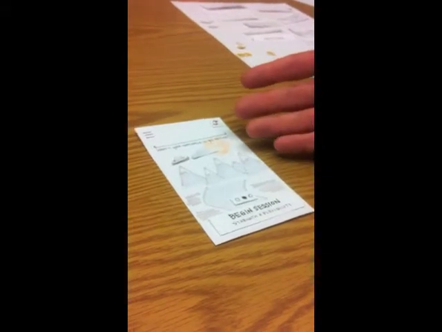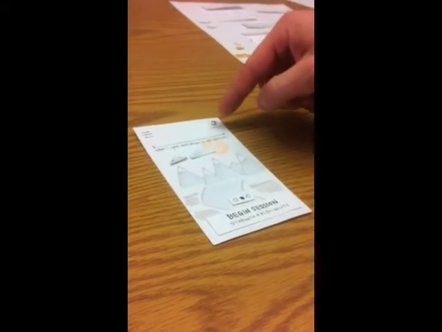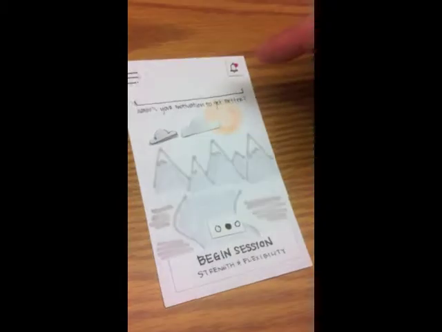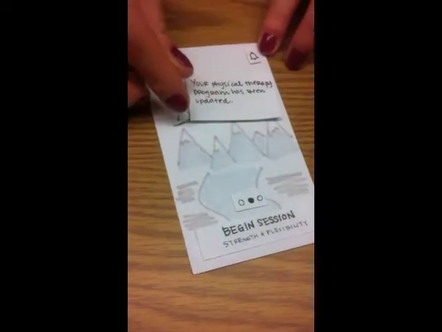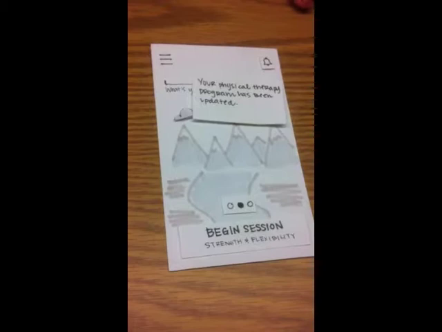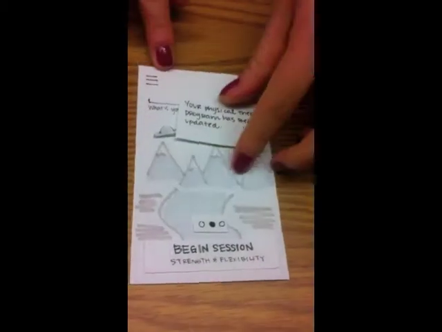Interesting. Now, the first thing that draws my attention on this screen is this button here, this little bell with a little indicator. Okay, looks like some sort of message. Your physical therapy program has been updated. Great, good to know. Get rid of that.